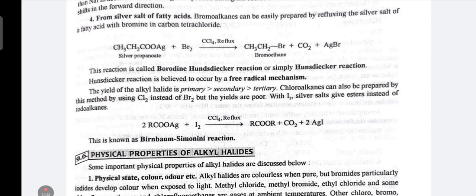Now we will discuss the fourth one, from the silver salt of a fatty acid. Bromoalkane can easily be prepared by refluxing the silver salt of a fatty acid with bromine in carbon tetrachloride. This reaction is known as the Borodin-Hunsdiecker reaction, or simply the Hunsdiecker reaction. It is believed to occur by a free radical mechanism. The yield of the alkyl halide is primary, secondary and tertiary.